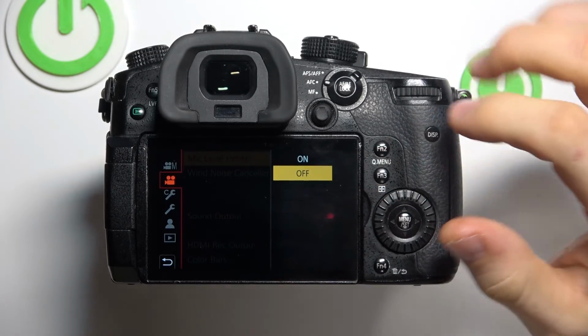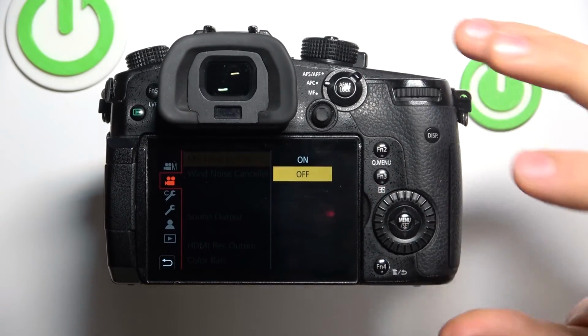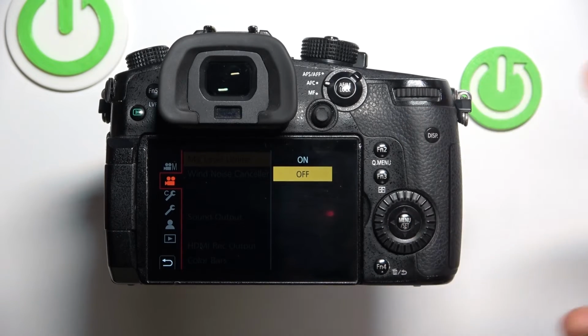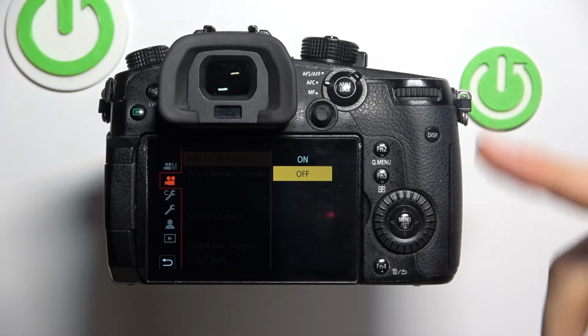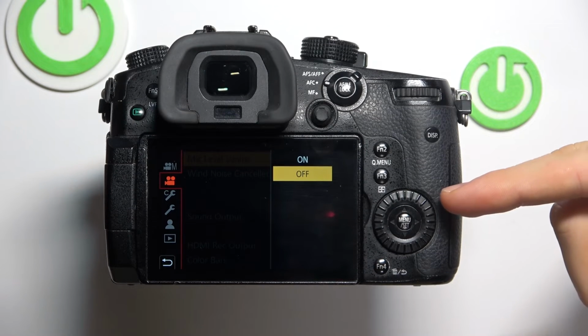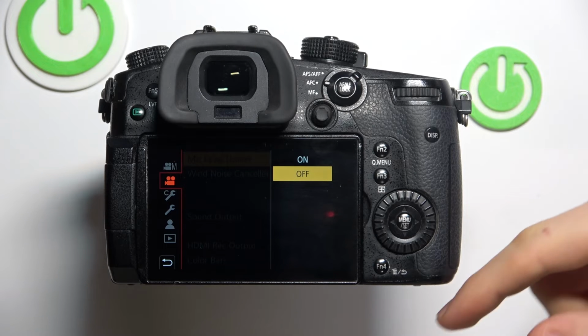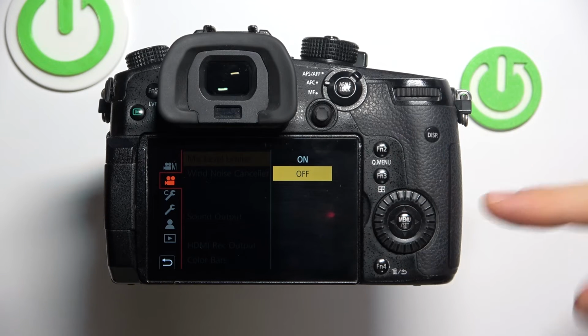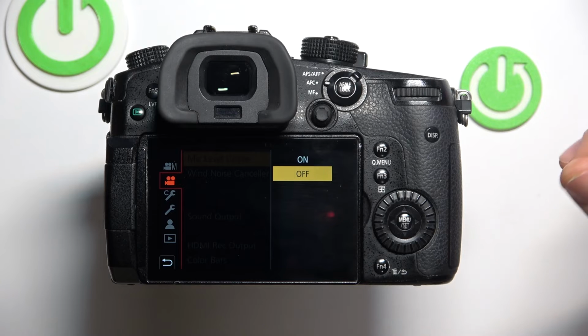So for example, when you have the feature disabled, set to off, there is no maximum limit imposed on the input gain. So this means the audio signal can potentially exceed safe levels, leading to clipping or distortion if the input volume is too high.